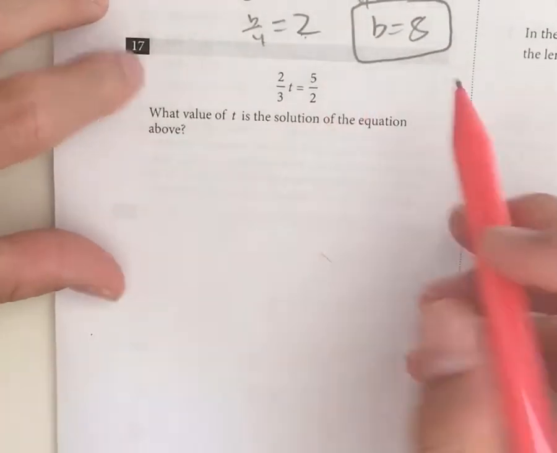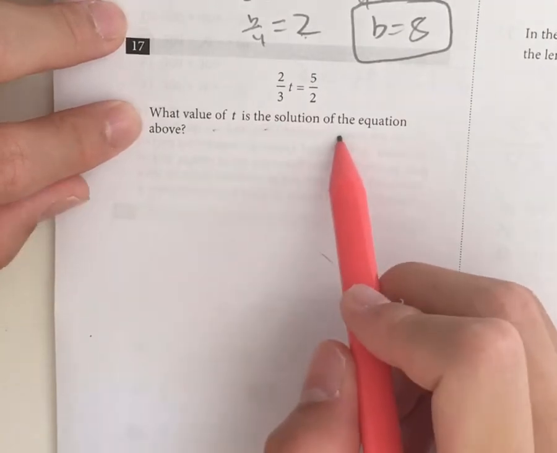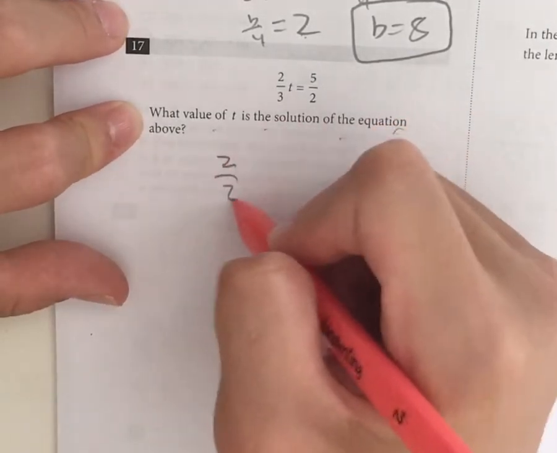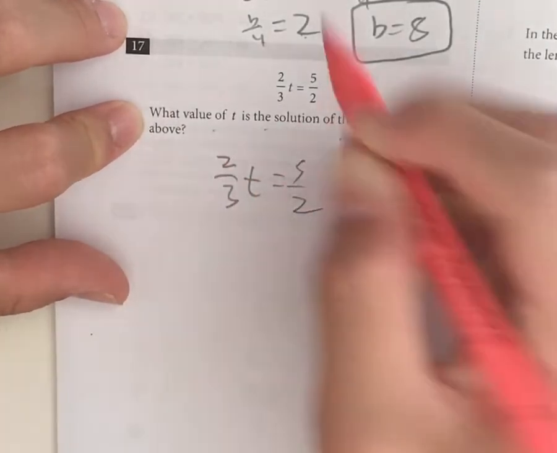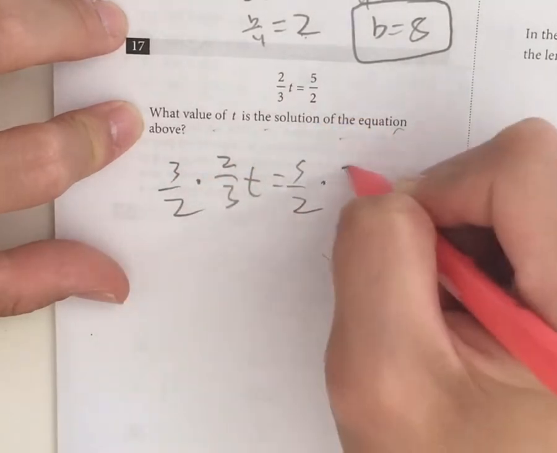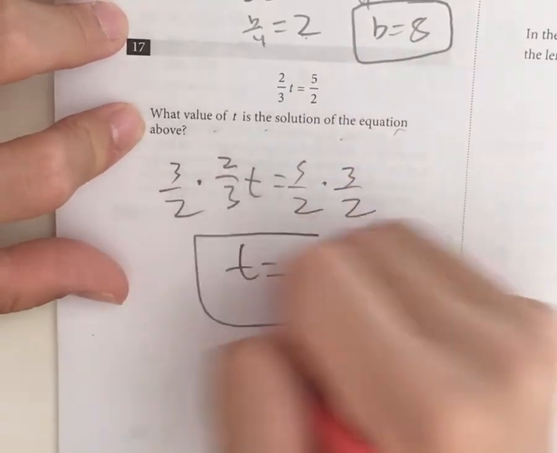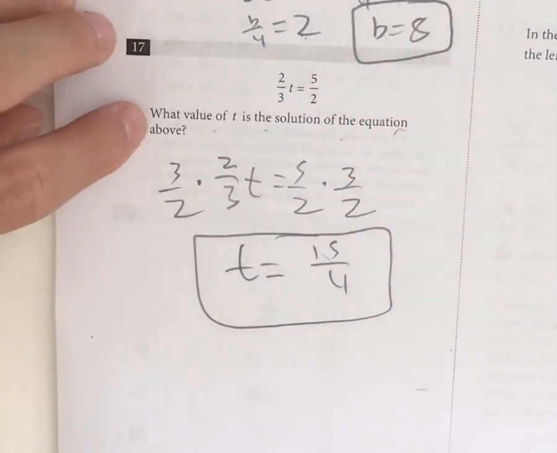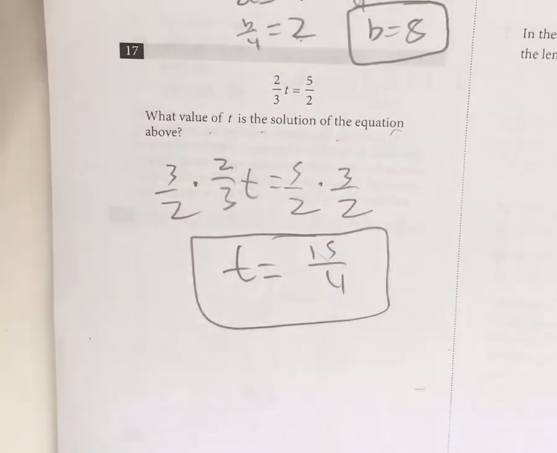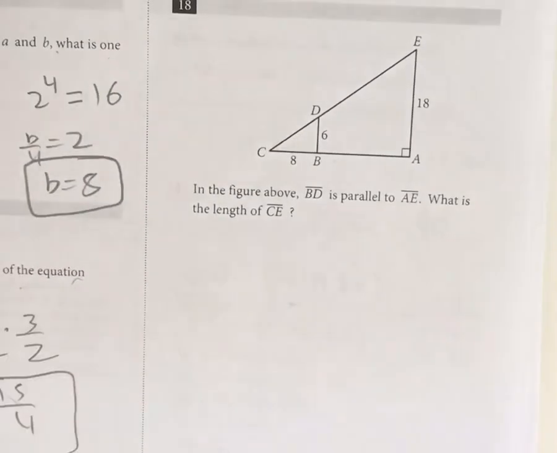Alright, now let's look at question 17. What value of t is the solution of the equation above? So 2/3 t is equal to 5 over 2. Multiply both sides by 3 over 2. t is equal to 15 over 4. Easiest question on the test so far. That took one step. And boom, you're going to have your answer. Second grade math.